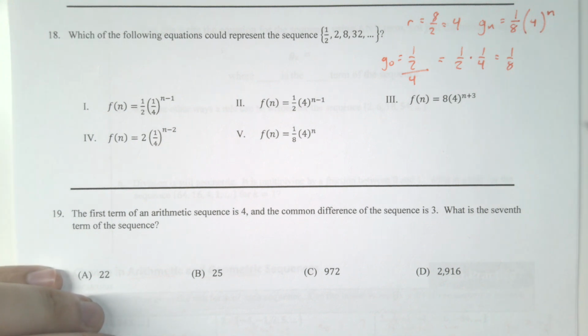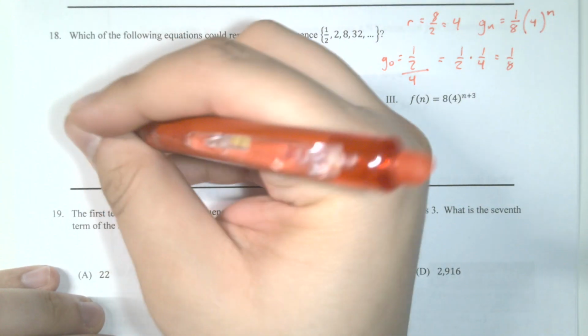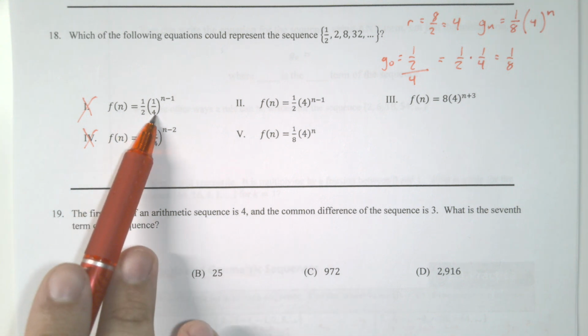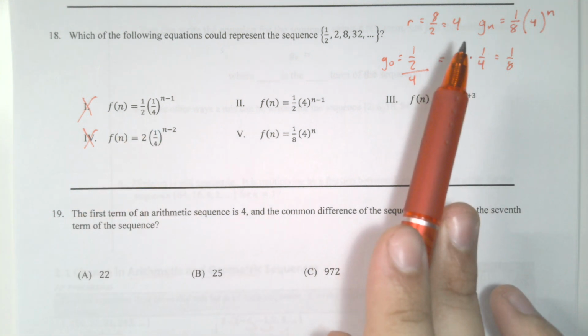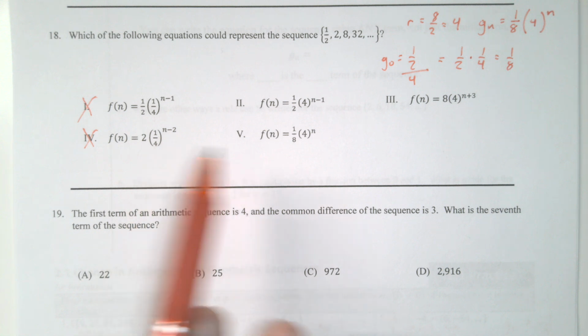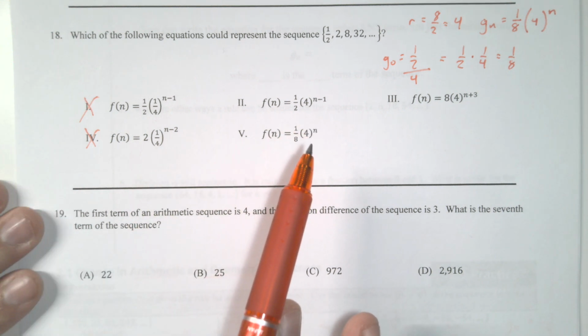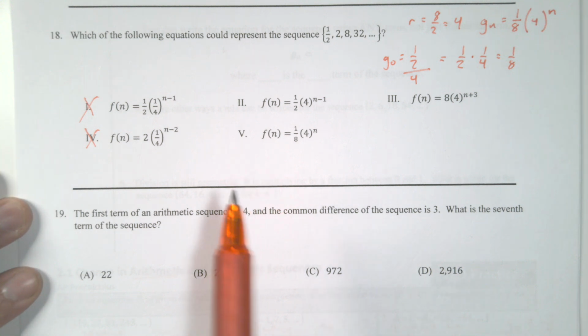So all of our formulas should be able to simplify into this. Just ruling out, we can already rule out answer choices 1 and 4, because they have a ratio of 1/4, which is not 4. So we can already rule those out. What about the other ones, though? This is where we have to get kind of creative with our exponent rules.